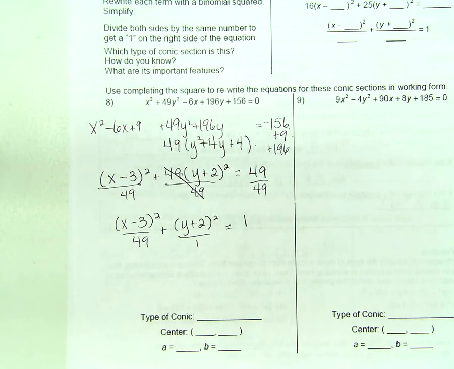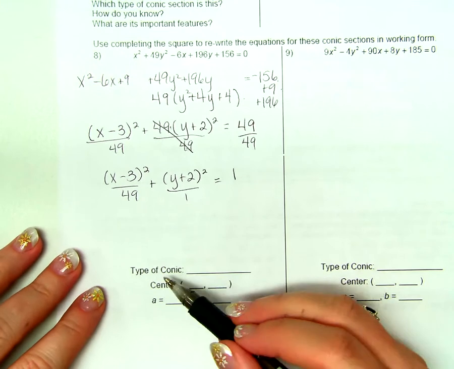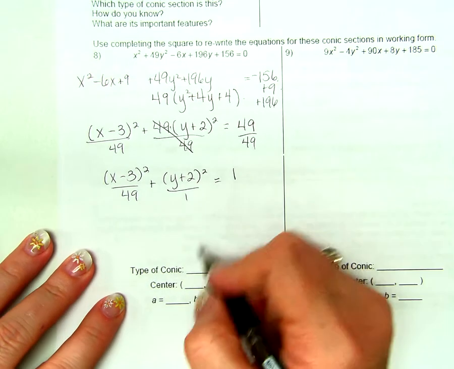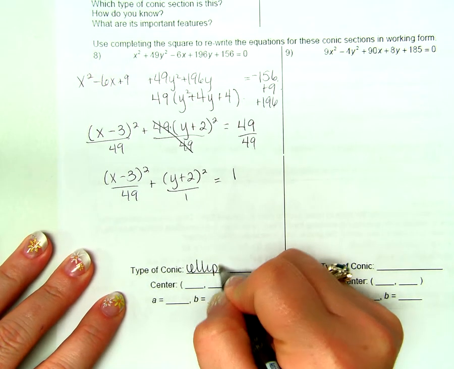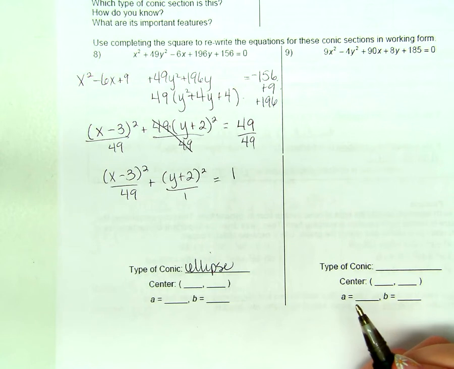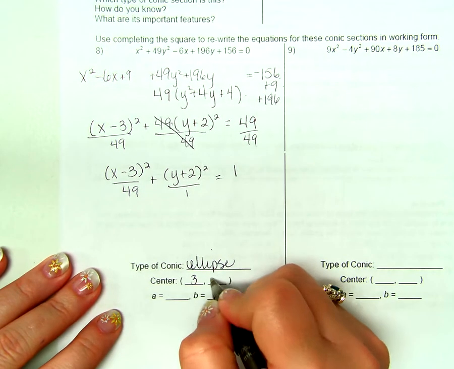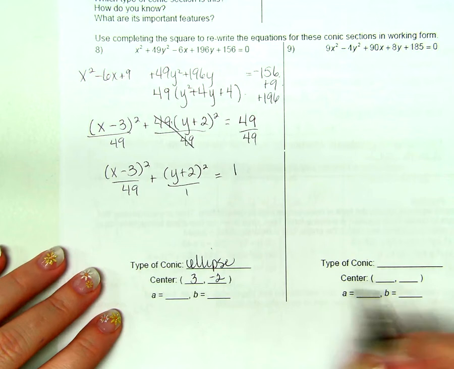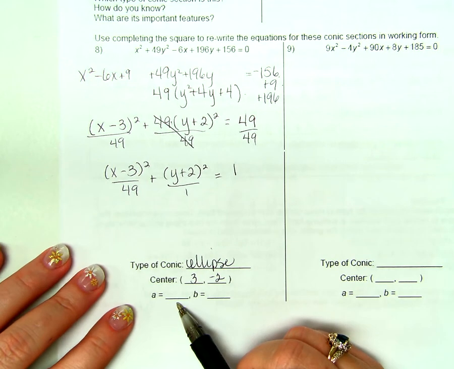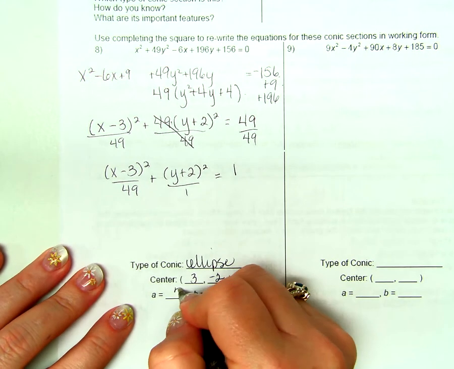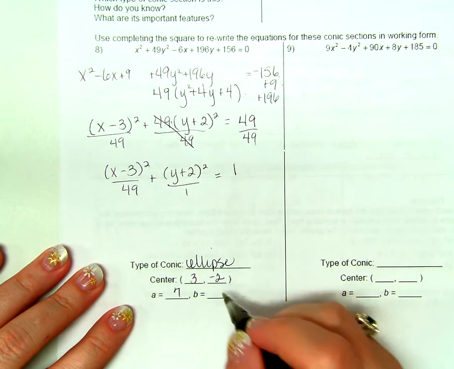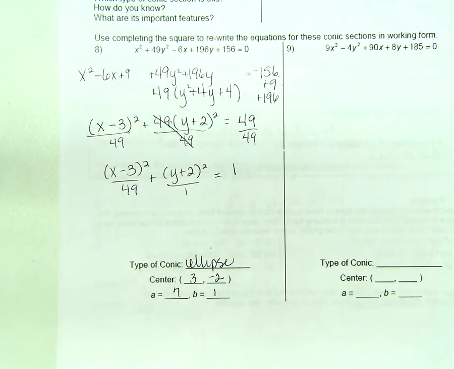No. Okay? So, tell me again what type of conic this is. Ellipse. Where is my center? 3, negative 2. What is my A? 7. And what is my B? 1. Done. We good?